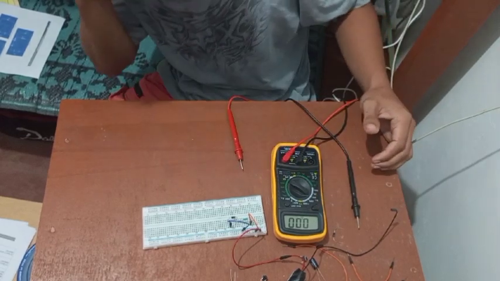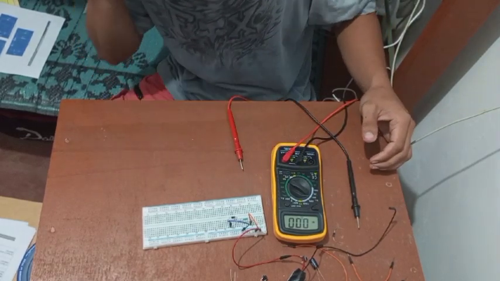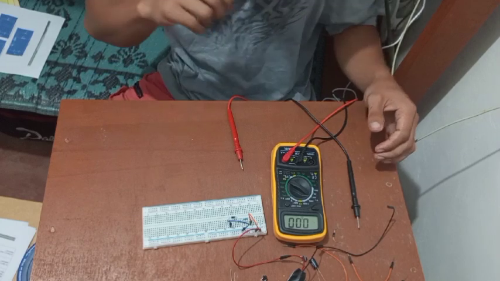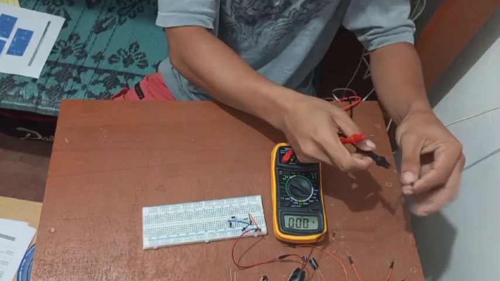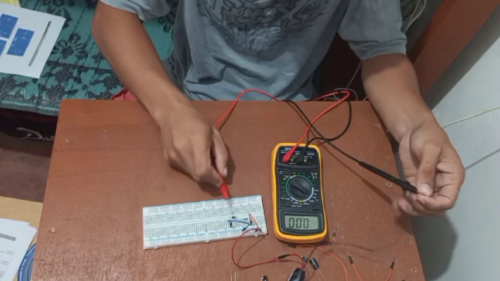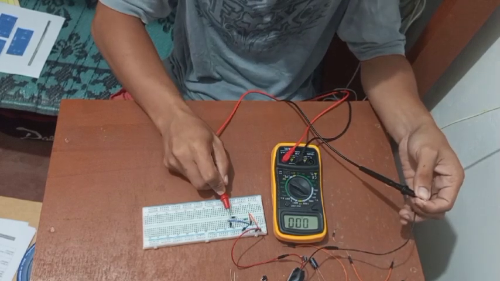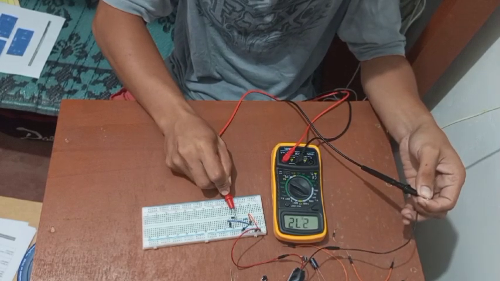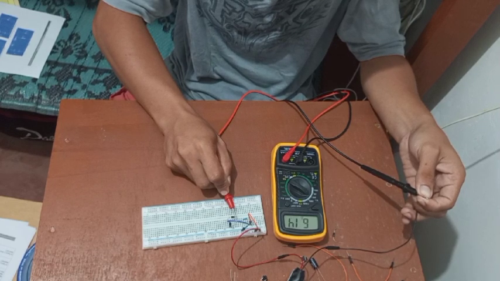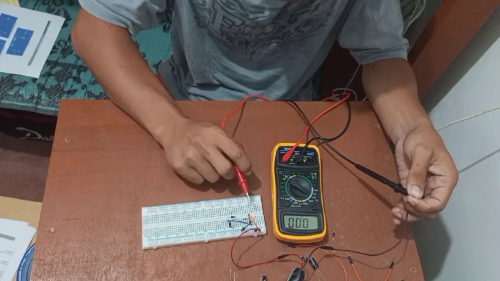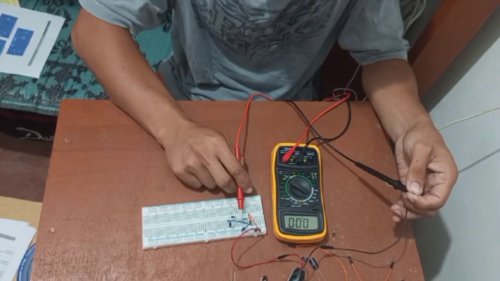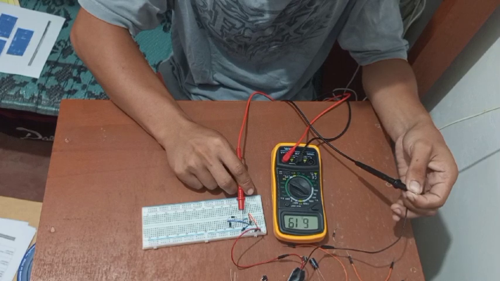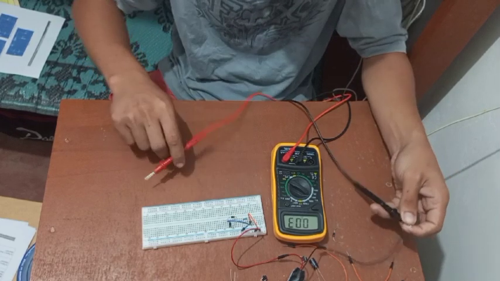So the voltage for diode is 6.13 to around 15. For the resistor, 6.19 volts.